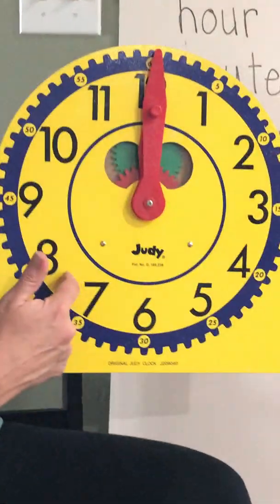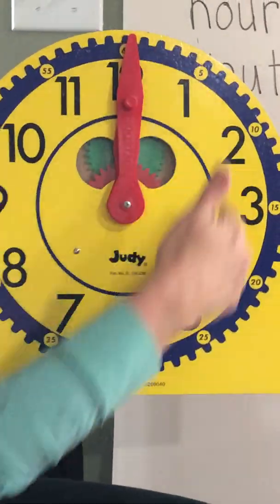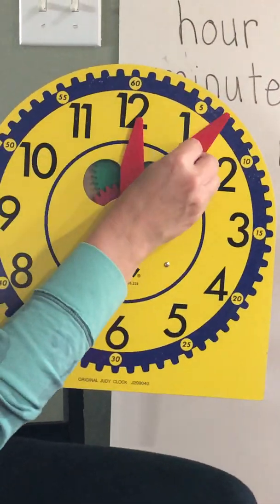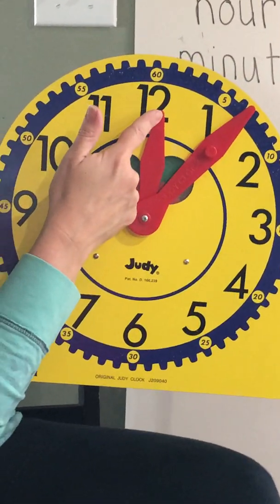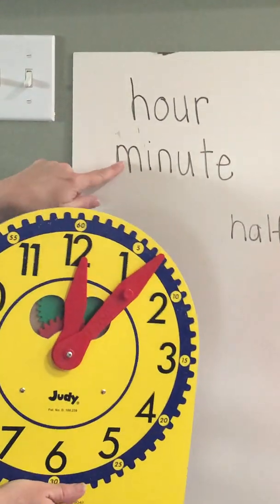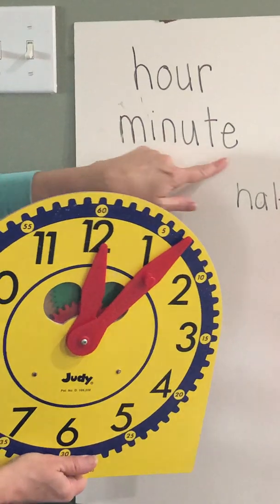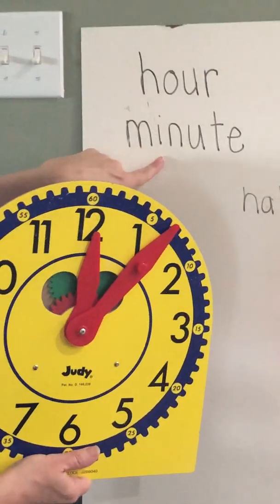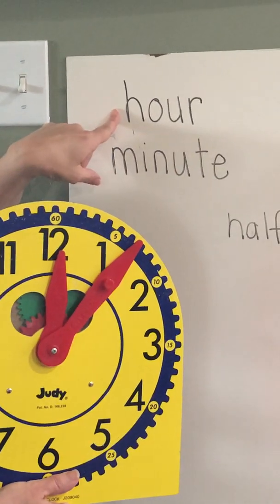Let's go ahead and look at our clock here. We're going to talk about the numbers around our clock. We're going to review the hands. So our long hand is the minute hand. Our short hand is the hour hand. And when we write the word hour, it's shorter than the word minute. Minute is longer than the word hour, so you can remember it that way too. The minute hand is longer, the hour hand is shorter.